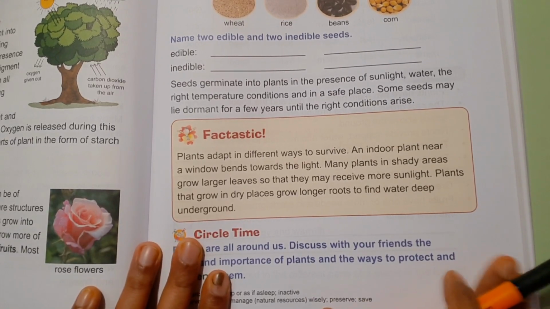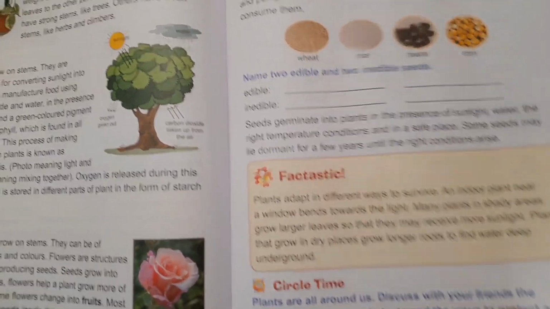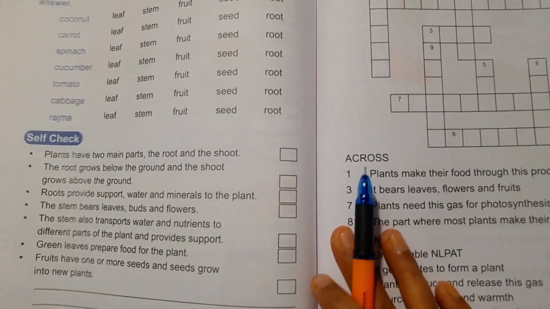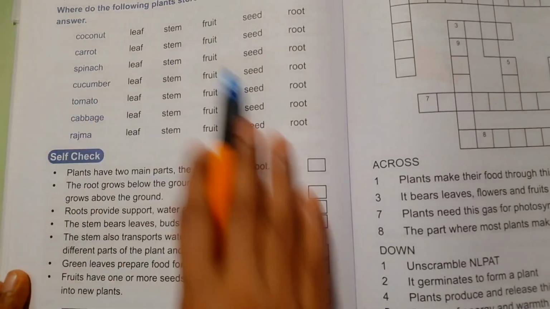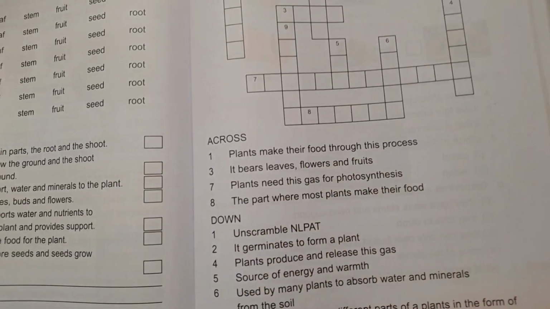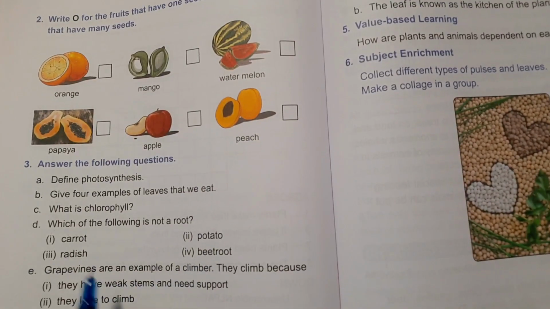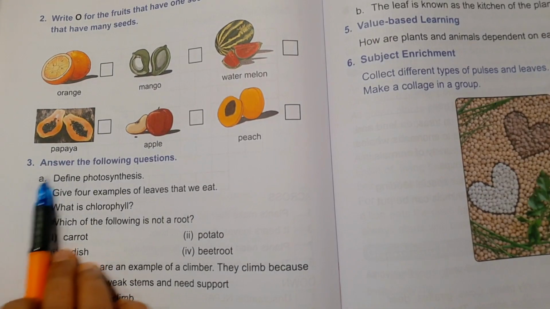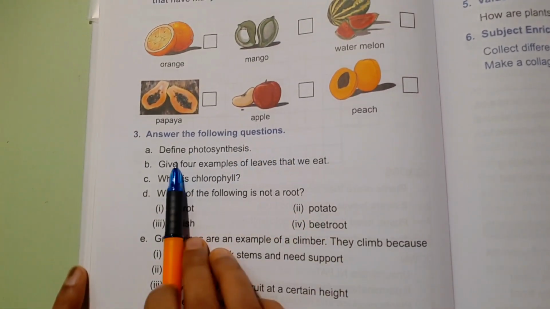Okay, so now we have completed this chapter. So in the next chapter we'll go through the exercises. This complete the crossword. This we'll see, and second, third we'll see the answer the following question. Define photosynthesis.